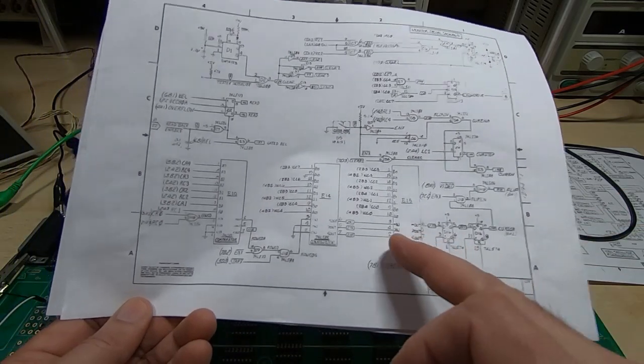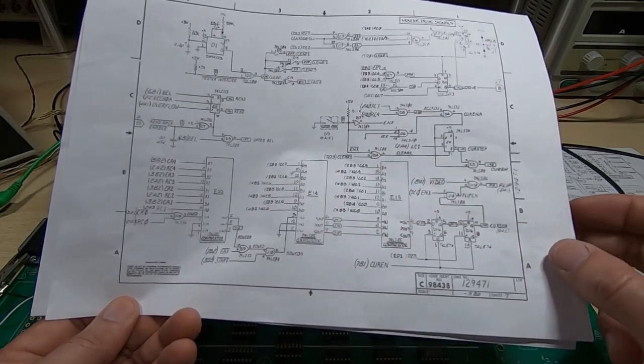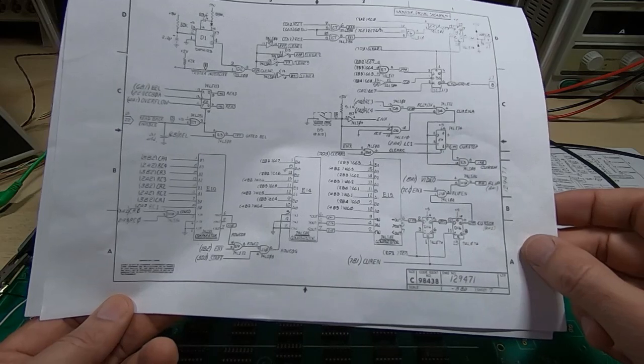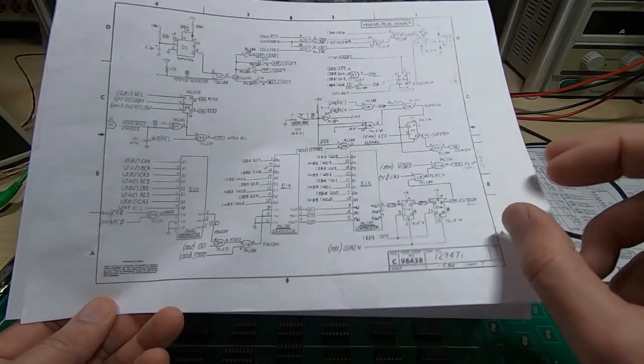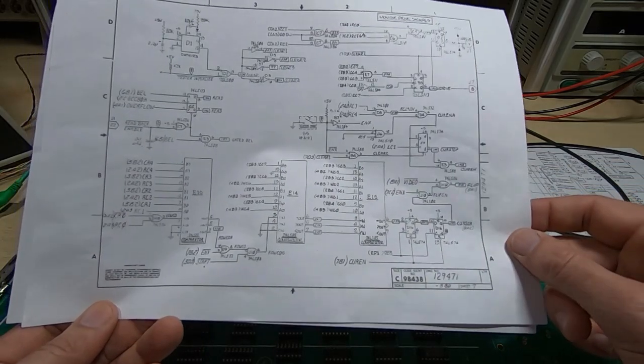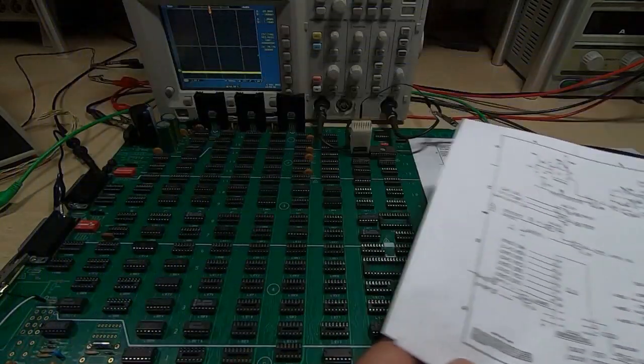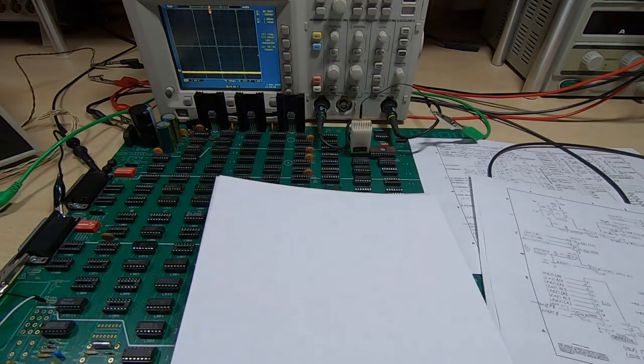So the way that the cursor is generated is relatively straightforward, but the overall circuitry gets fairly involved because it involves lots of different elements that can influence the cursor. So just a brief explanation as to how the cursor is generated.